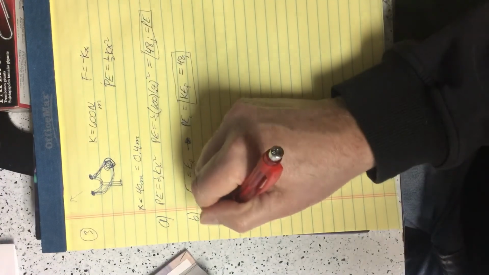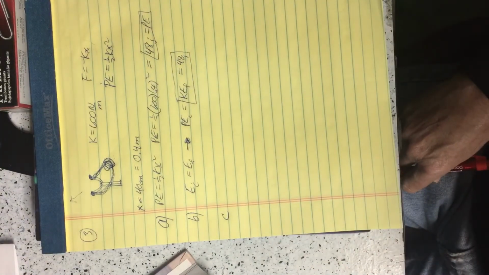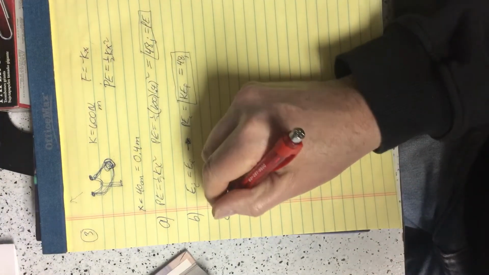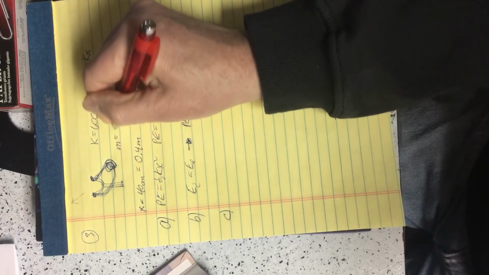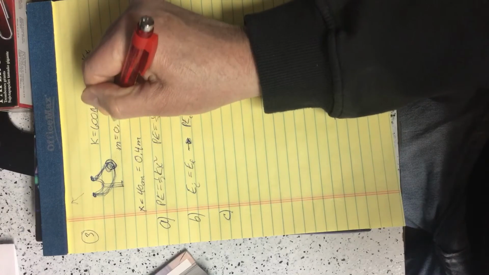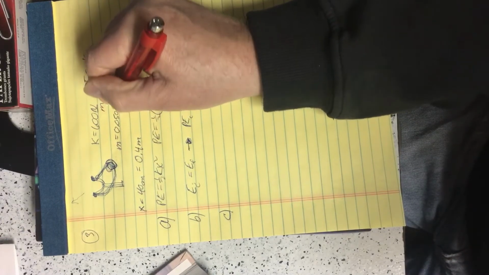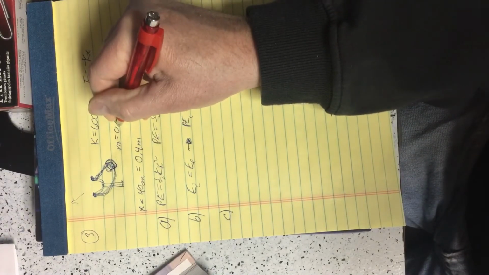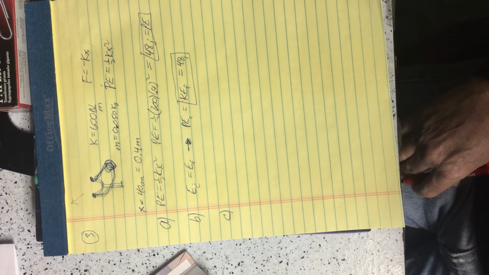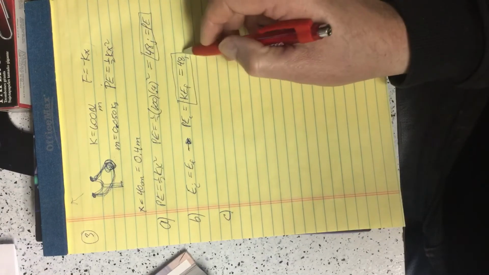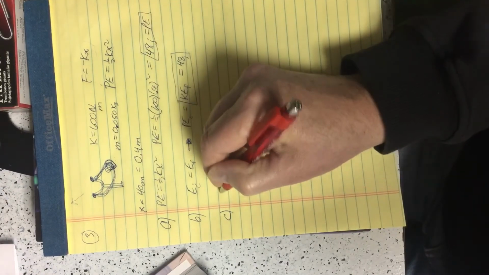Part C, if the rock has a mass of 50 grams, which is 0.050 kilograms. Remember, we have to convert to kilograms. Kilograms and meters. What is the maximum possible velocity after the release? Well, the maximum possible kinetic energy is 48.